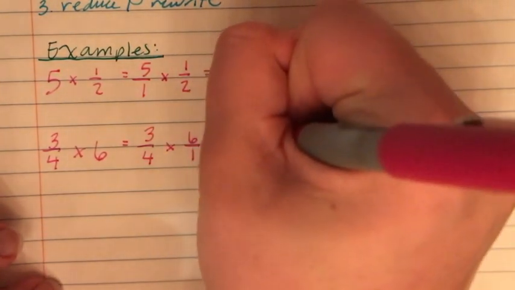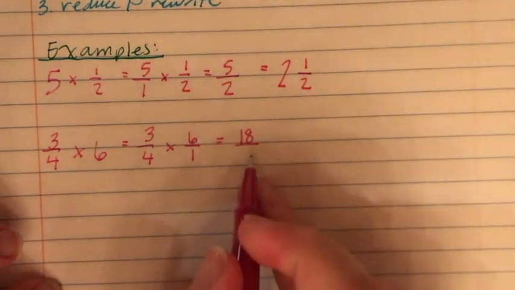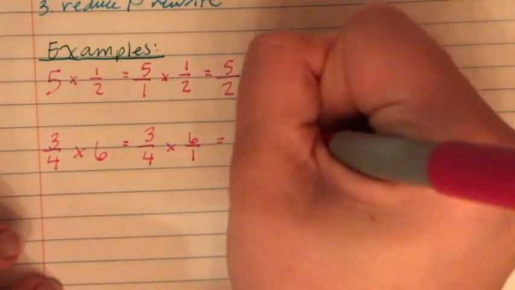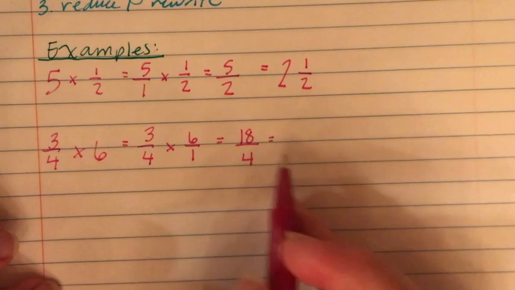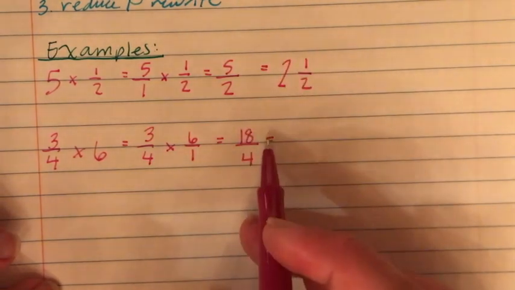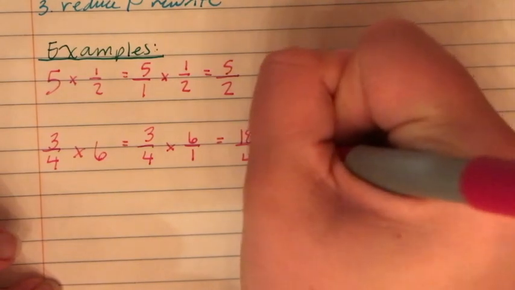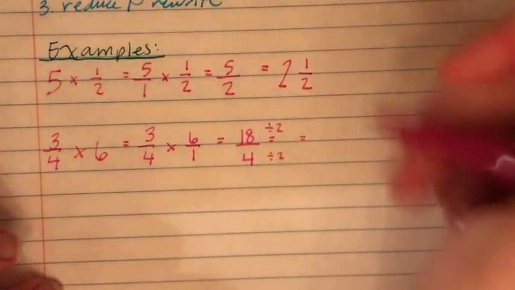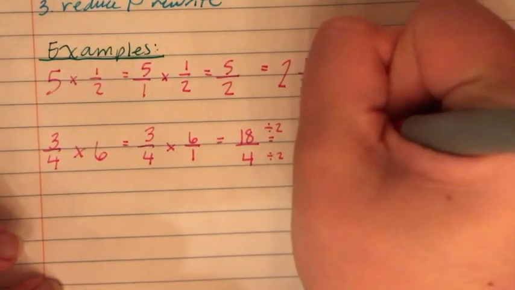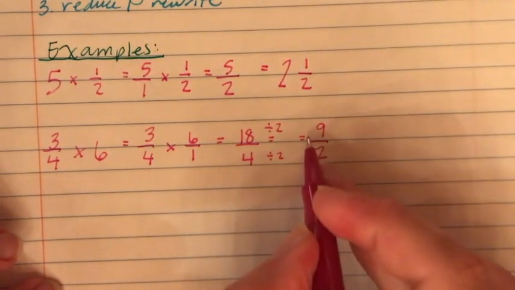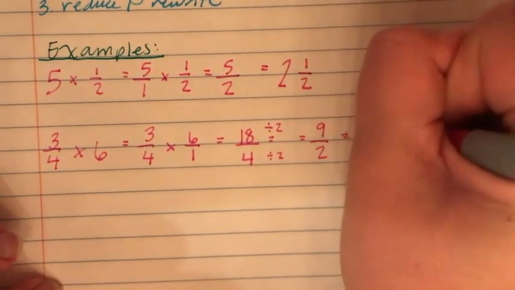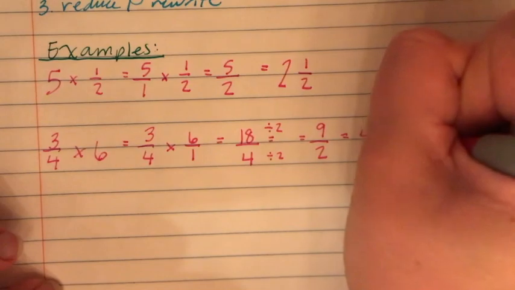I get 18 over 4 times 1 is 4. So it's up to you if you want to convert first and then reduce. I think it's easier to reduce first. So I'm going to start by reducing. And I get 9 over 2. 2 goes into 9 4 times. And then I have 1 left over.